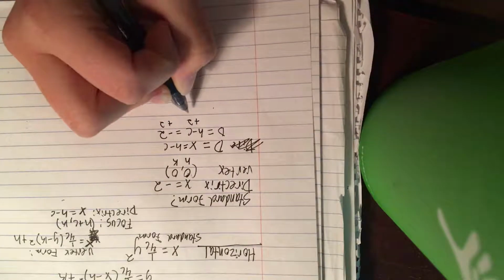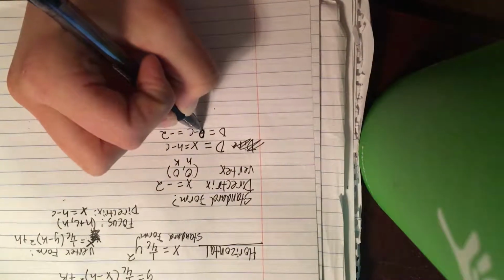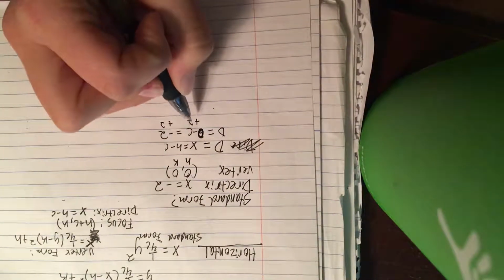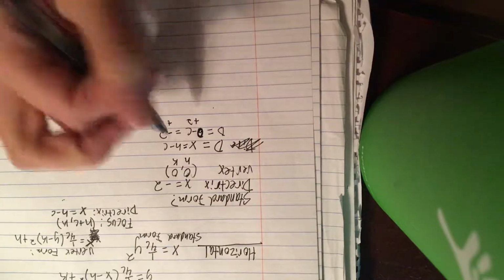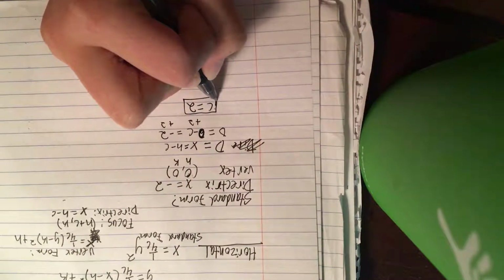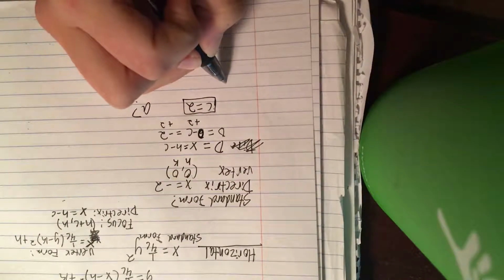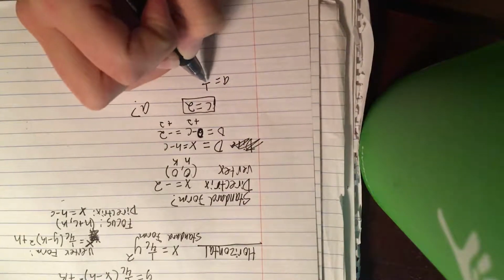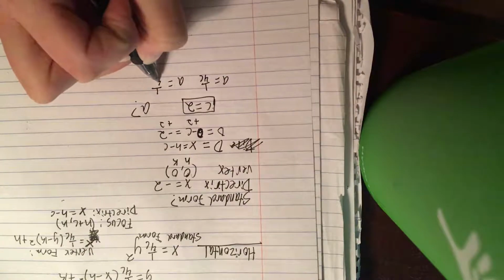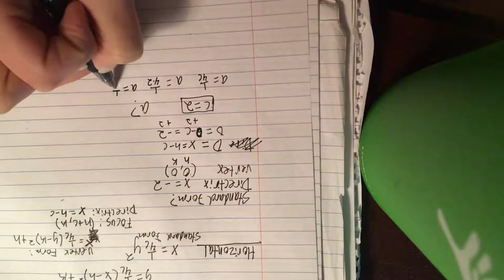h is 0 because the vertex is (0, 0). So 0 minus c is going to be -2, so c equals 2. Now that we know that, we have to find a. We know that a equals 1 over 4c. So we plug that in: 4 times 2 is 8, so a equals 1/8.